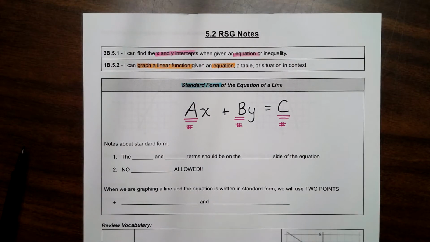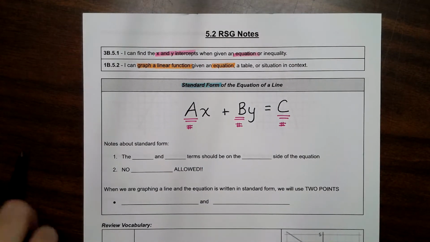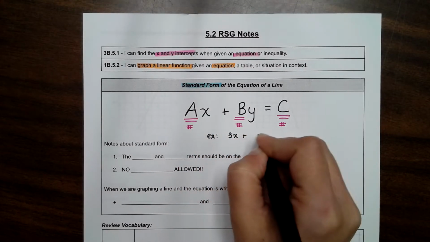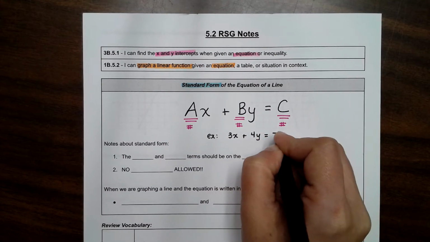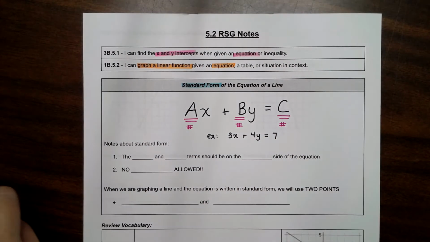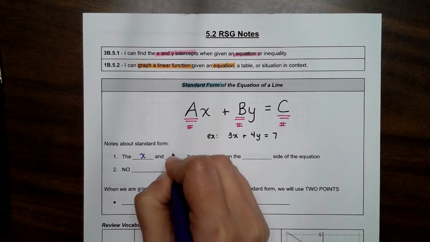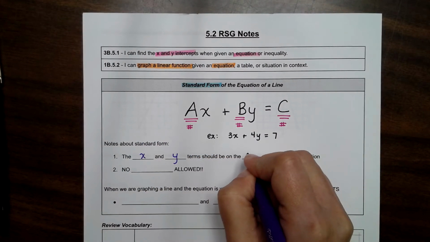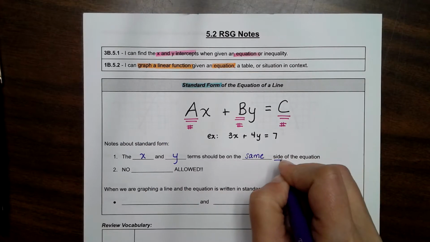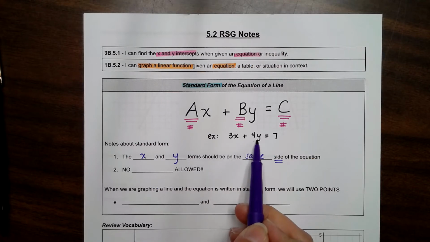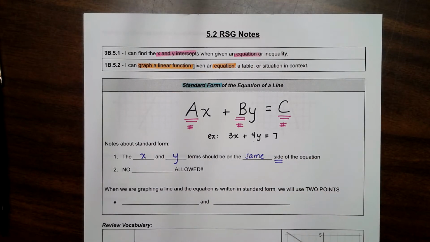The x and the y are variables. So an example of this type of equation would look like this: 3x plus 4y equals 7. There are a couple features of standard form. So kind of what makes this standard form? What does it look like that tells us that this is standard form? The first feature is that both the x and the y terms should be on the same side of the equation. So you'll notice that in this equation, the x term and the y term are both on the left side of the equal sign.